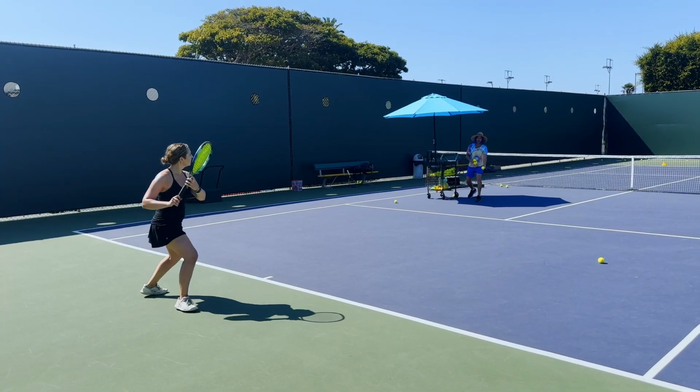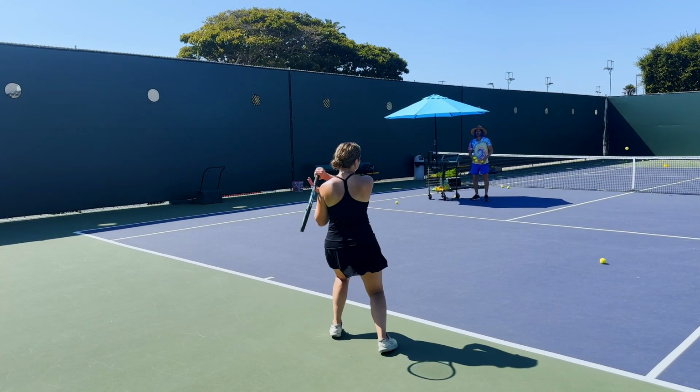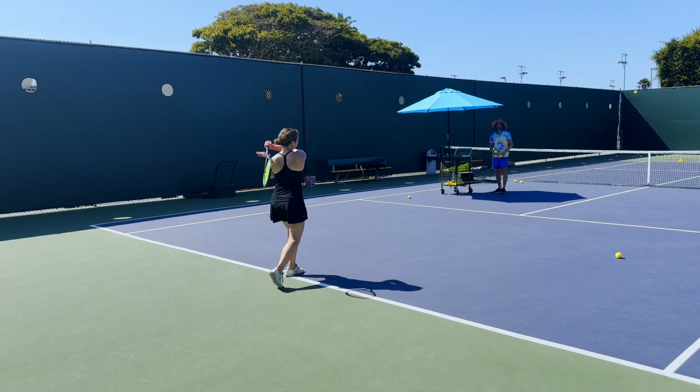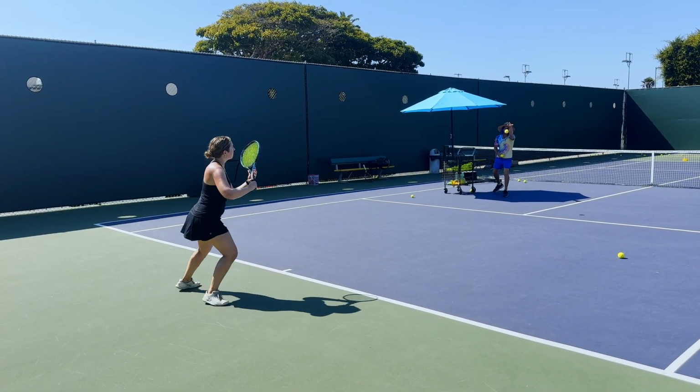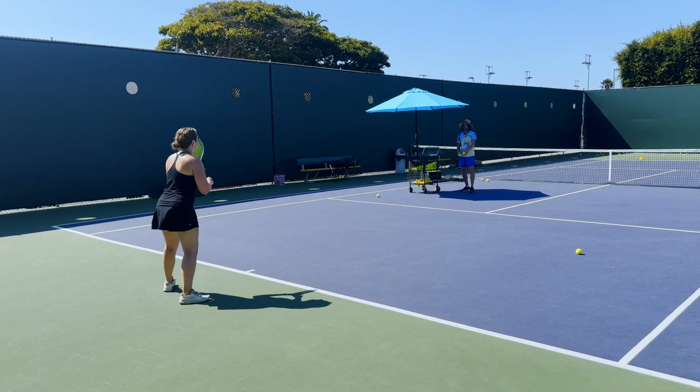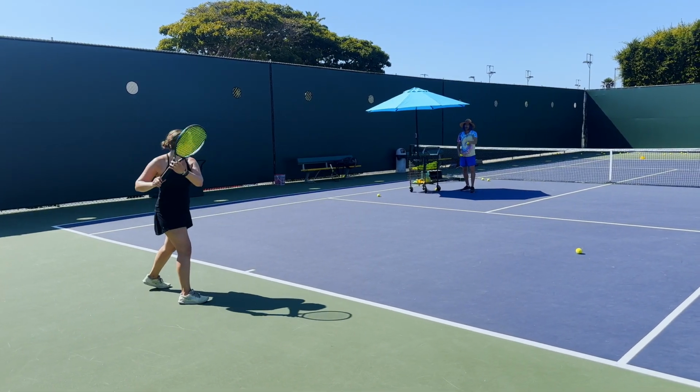Ready. Out for the open stance. Good. Ready? And now up for the closed stance. Nice. Ready. Out for the open stance. Good. Oh, no open stance. Let's do it again. Let's go do the open stance again. Ready. Practice your open stance.